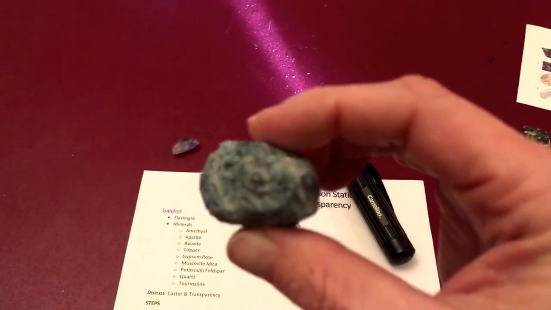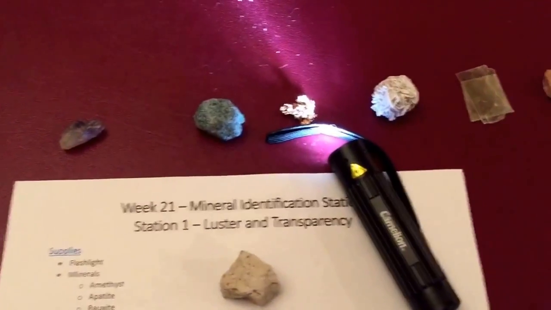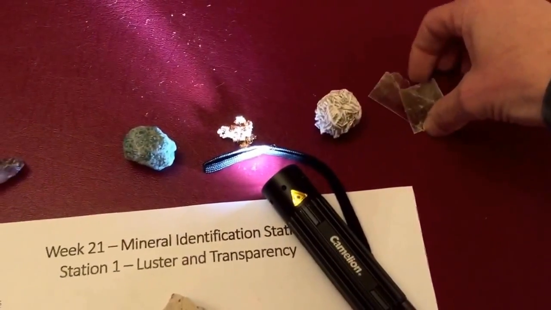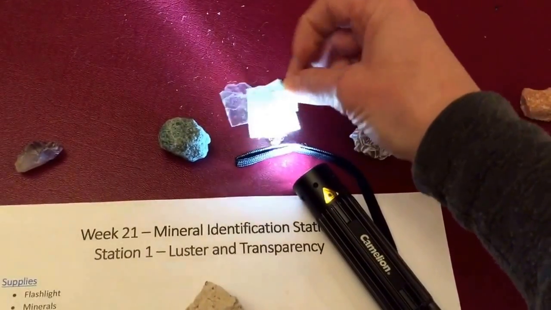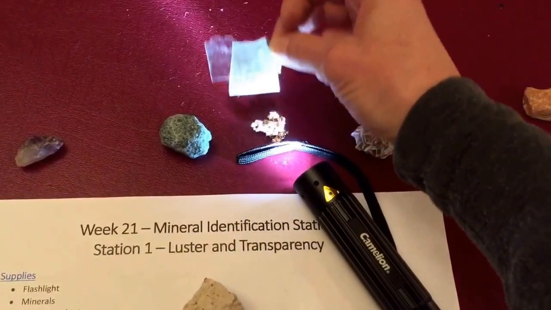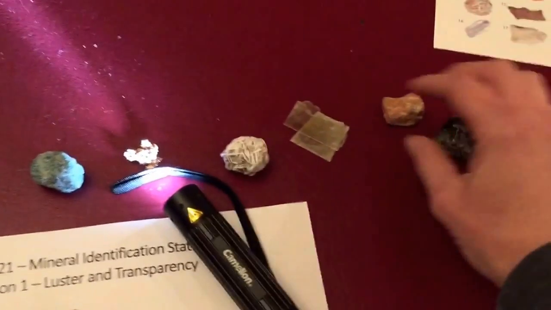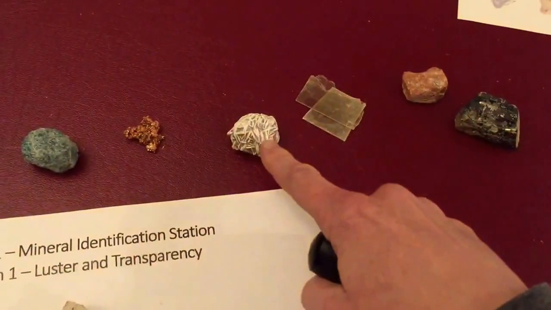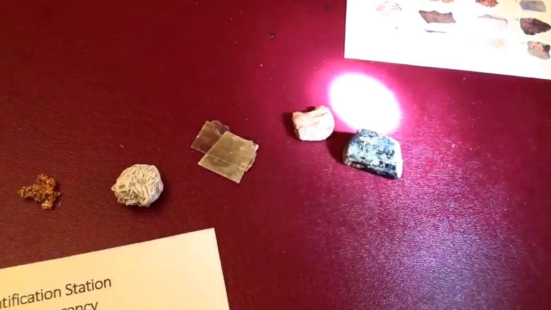But this one, let's see if you can see it. I hold it up close. You see those little flecks? The light reflects off of that one. Here is this mineral, which is very glassy, where the light not only goes through it, but then also reflects off of it. See that? And so forth. This is gypsum rose. There's some glassy sort of flecks in here, but it's considered a dull mineral.